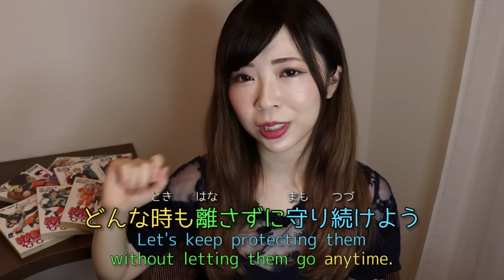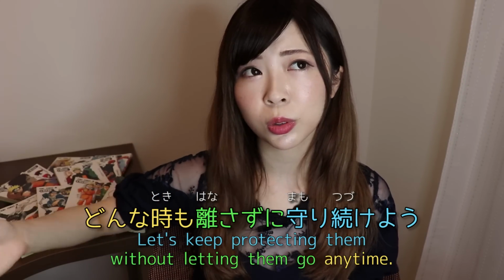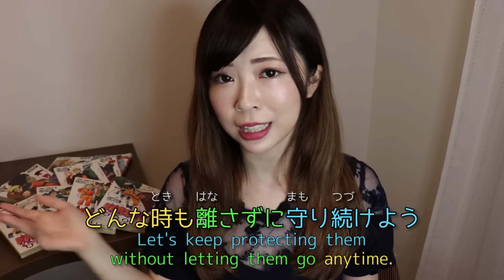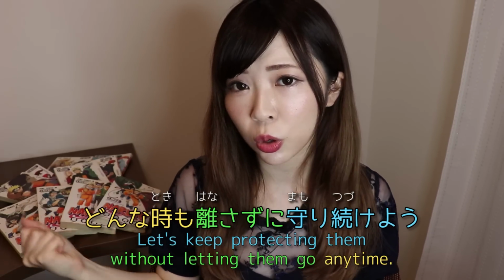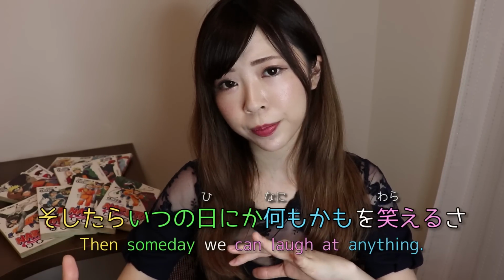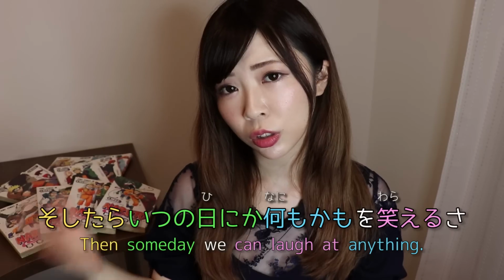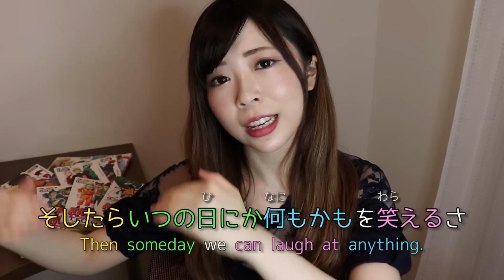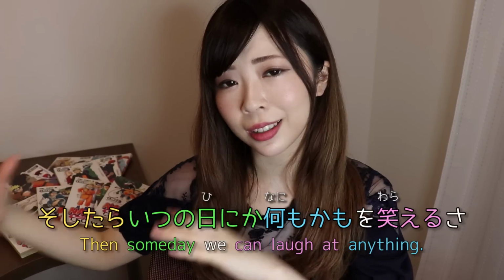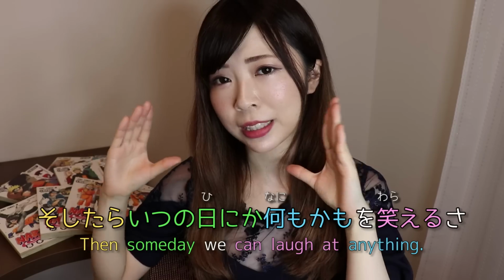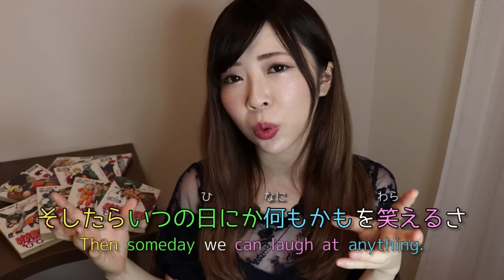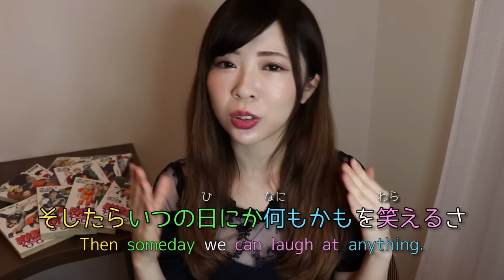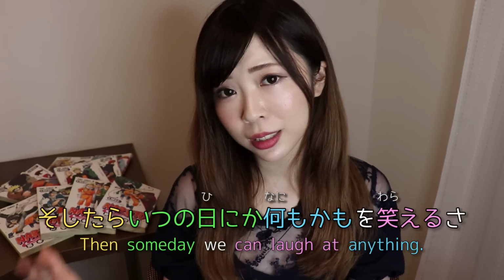I've already made a lesson about this, but when you want to say let's do something, we say しよう. Or if you want to say let's eat, we say 食べよう. So we use よう at the end. And then そしたら can be translated like then. So if you keep protecting, then そしたらいつの日にか. So いつの日にか, again it's a set phrase. It means someday. Again, it's quite beautiful, but normally we say いつか, which is shorter anyway. So いつの日にか or いつか, someday.